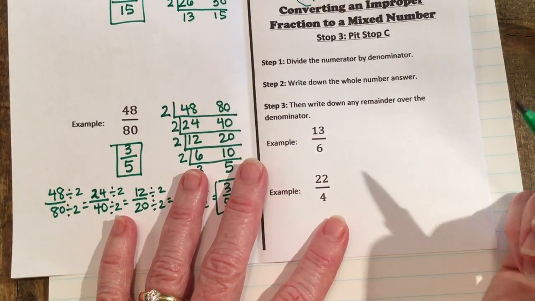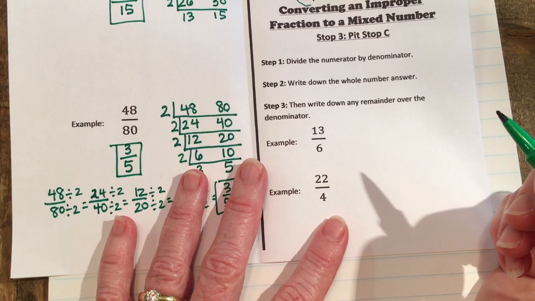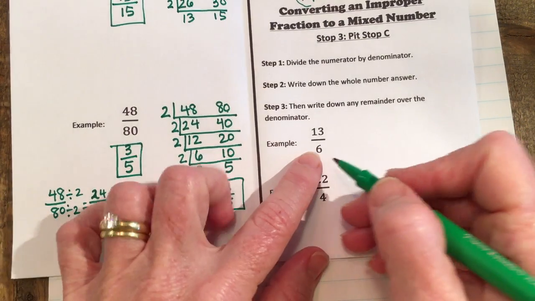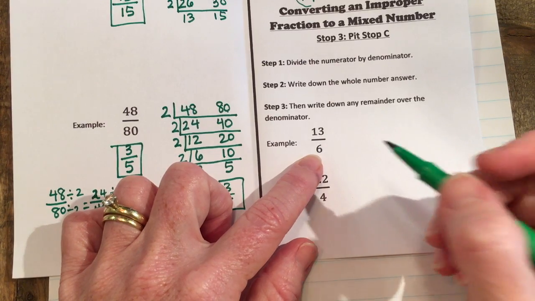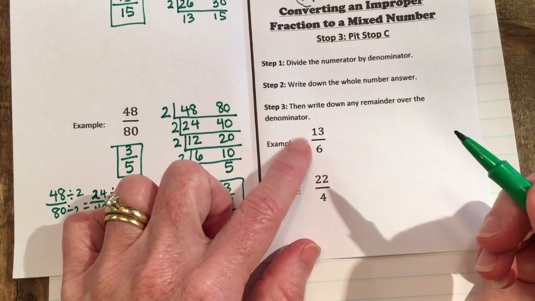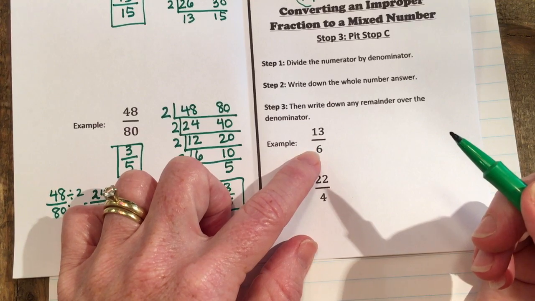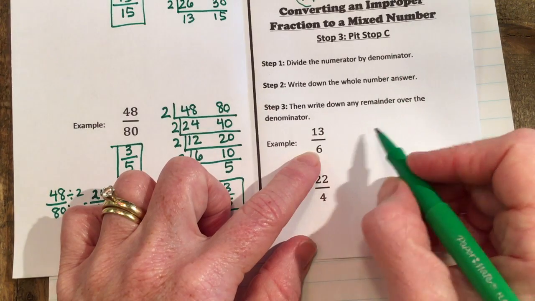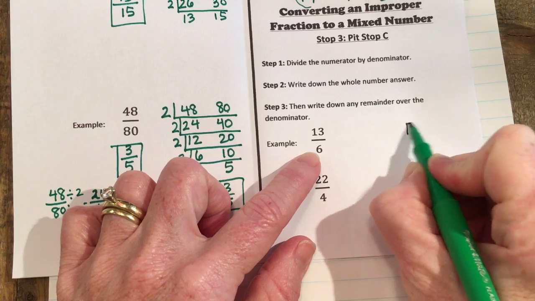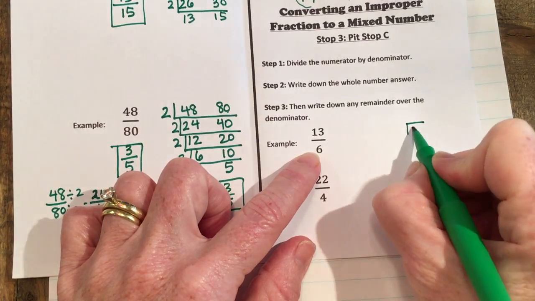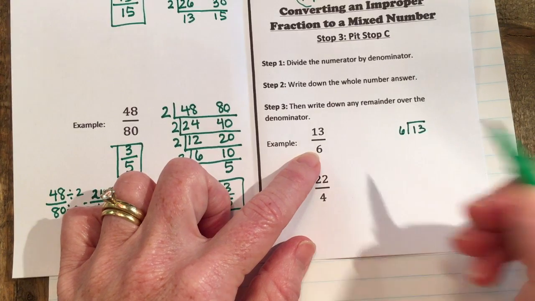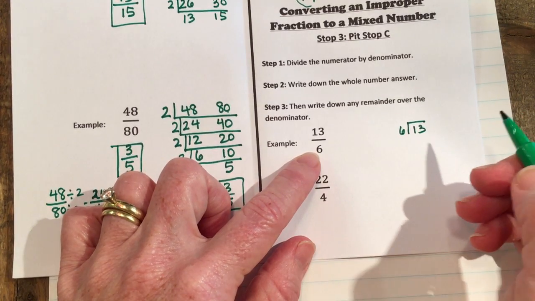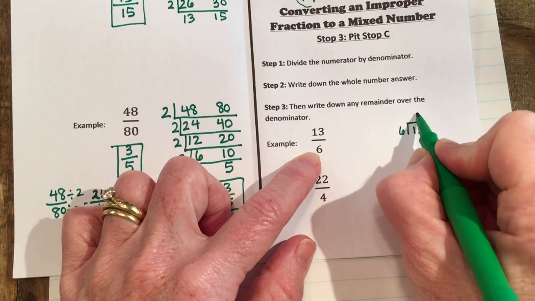So the steps we're told to use is step 1, divide the numerator by the denominator. So we're going to divide. We used Tybo earlier in the year to change a fraction into a decimal. That method still helps us with converting to mixed numbers. We can still do top in, bottom out. So I'm going to write that over here. Top number is 13, 6 is the bottom number. And so I'm trying to figure out how many times will 6 go into 13. 6 will go into 13 twice.